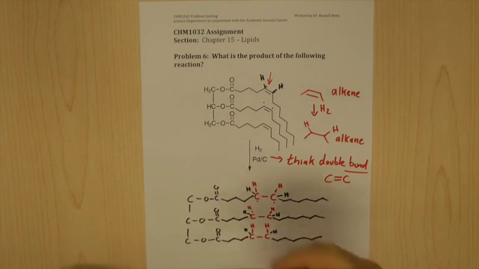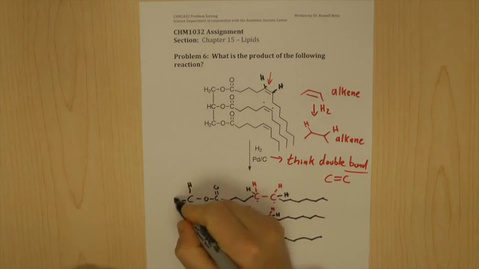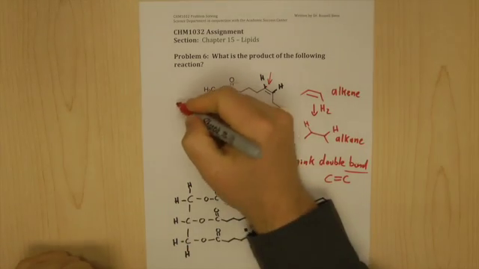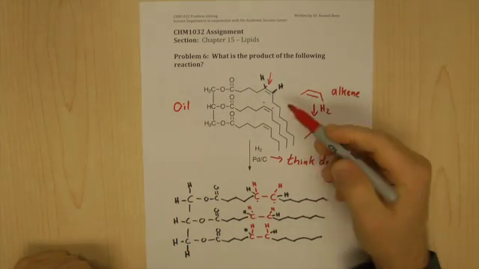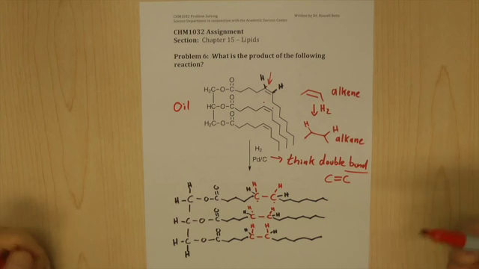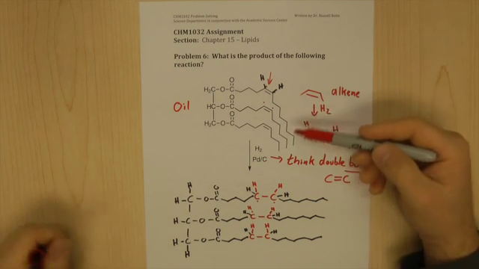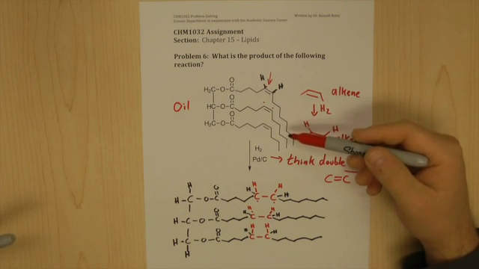Now, you have seen and dealt with the product of this reaction before. This is an oil, more than likely, because it has an unsaturation, an alkene. So this is probably some kind of oil, vegetable oil, for example.